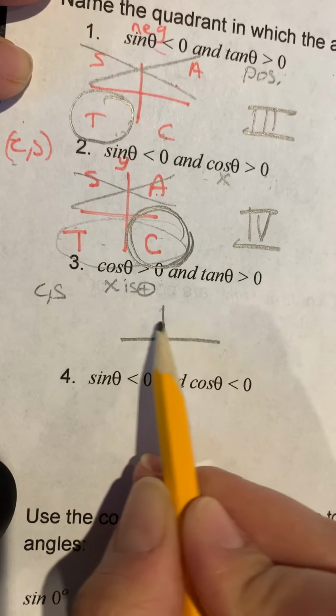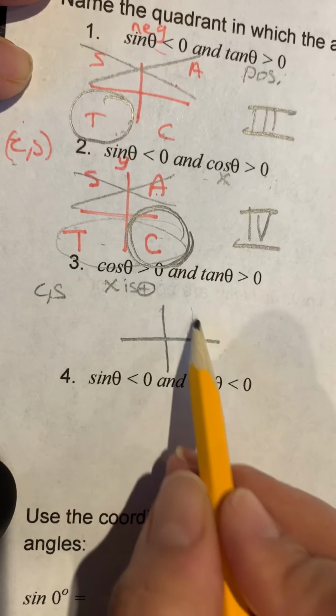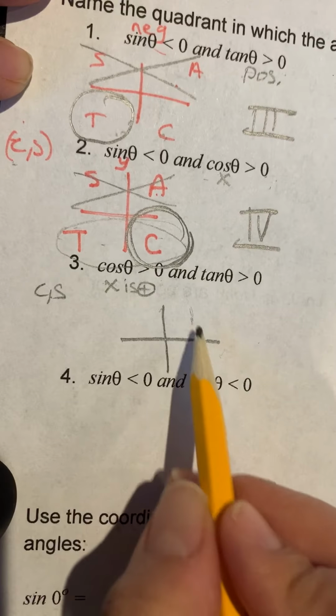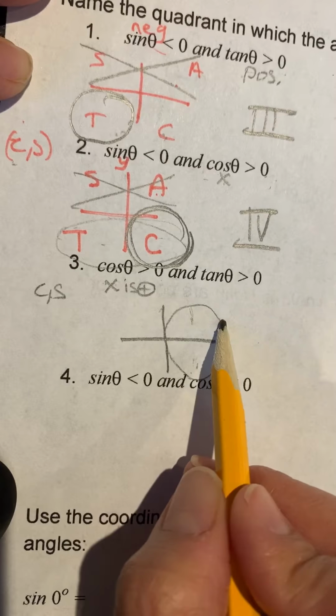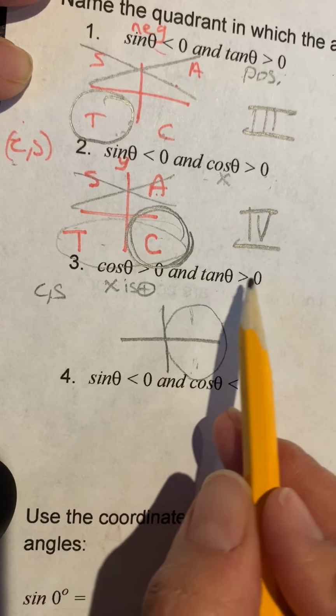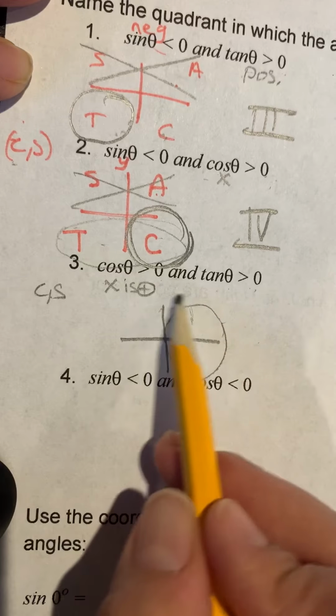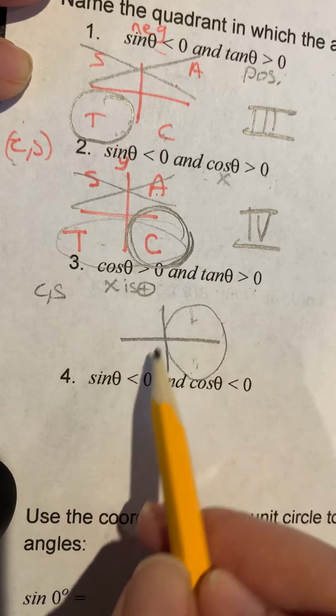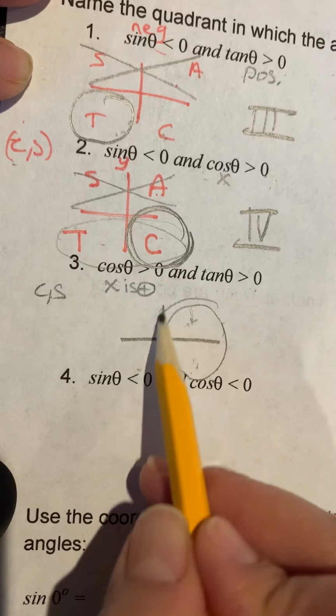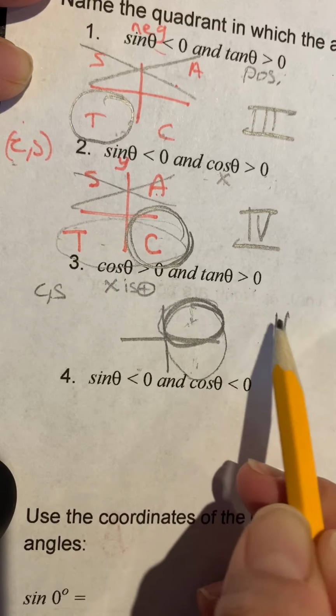So where are the x coordinates positive? It's one of these two quadrants. And where is tan also going to be positive? Well, they're all positive here. So tan's only positive in these two. So it must be this one, quadrant 1.